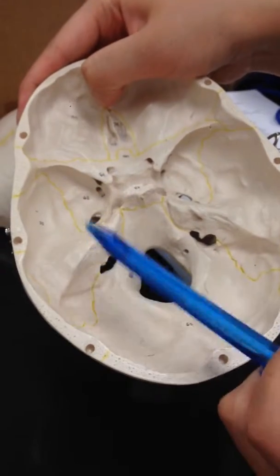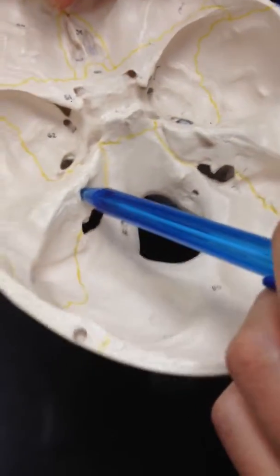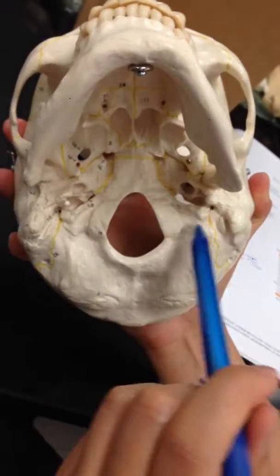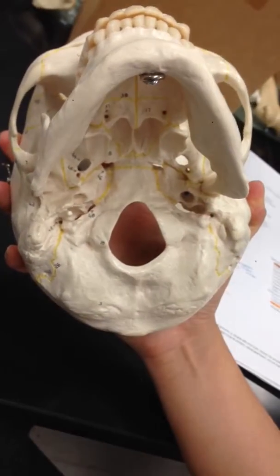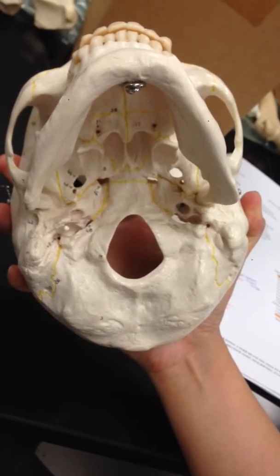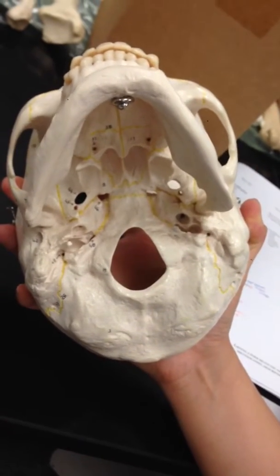It's right here. Carotid canal. No, just kidding. You can't see from there. That's not the carotid canal. This right here is the carotid canal, right here. Carotid canal. And that's it for the first part of the facial bone.